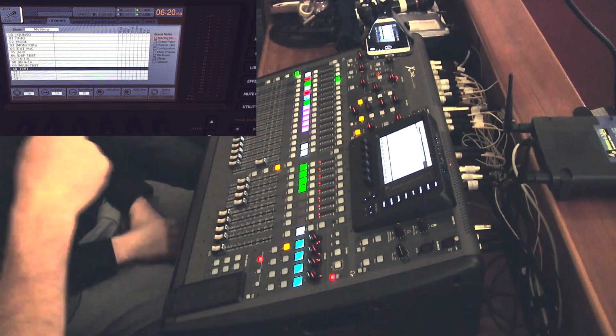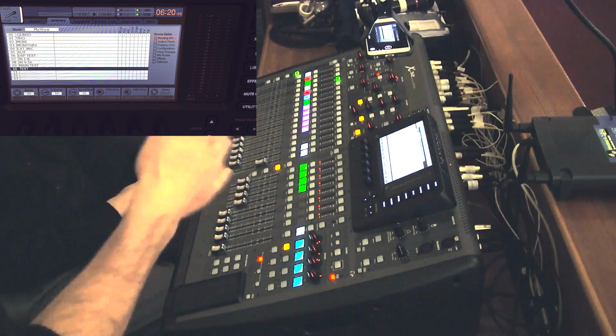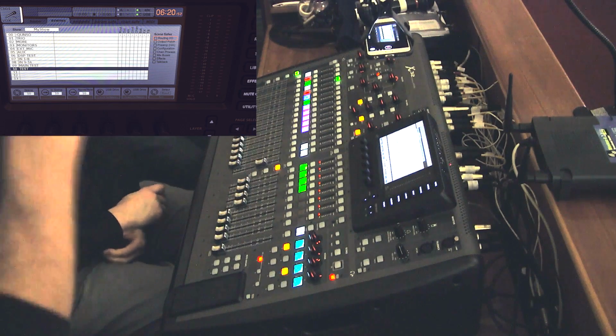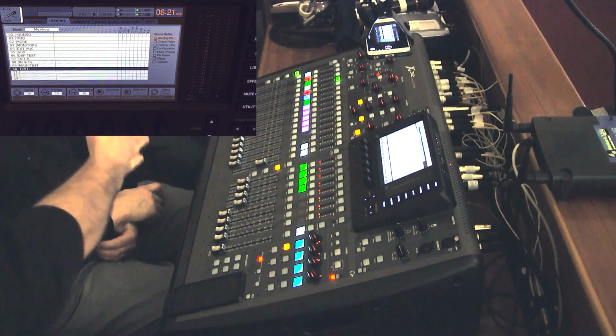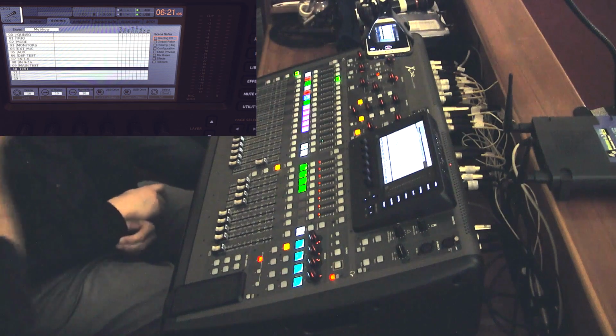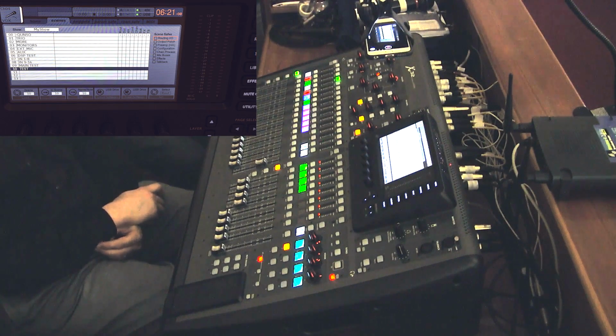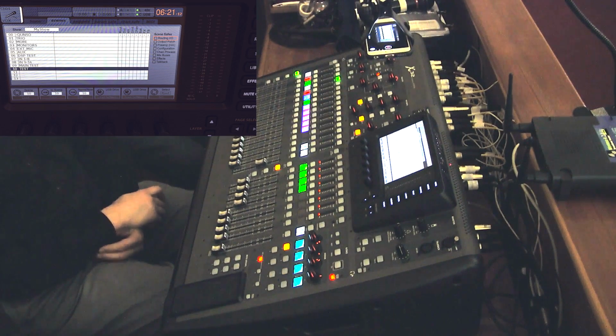Just a quick question. When you load a scene, what else do you have to do? Because on the other one, on Personas, you have to locate and then... No, you don't locate. The locate was because we didn't have motorized faders. So this one does everything. Yes. As soon as you load it, it's good to go. There's nothing else. No more fixing volumes.